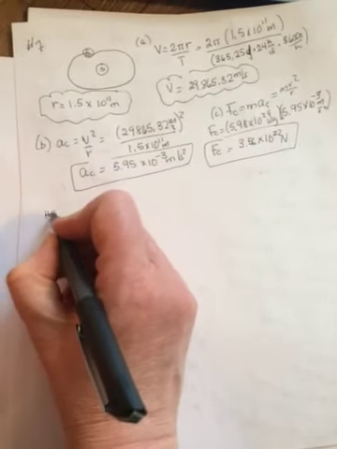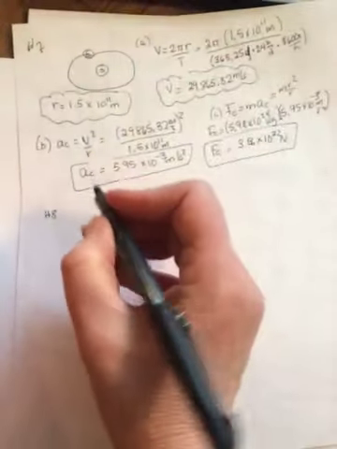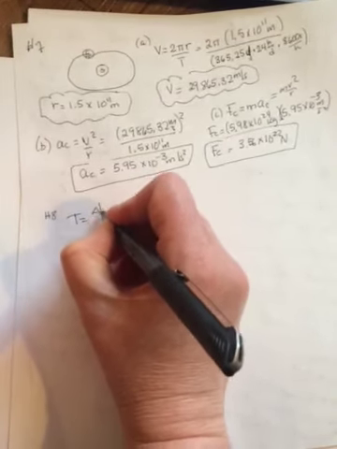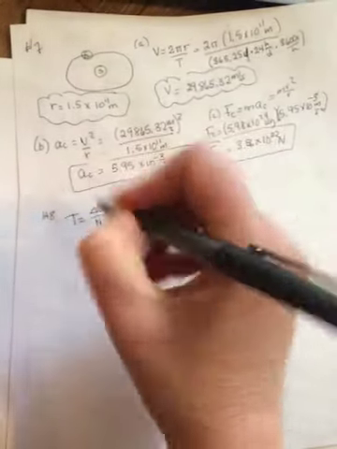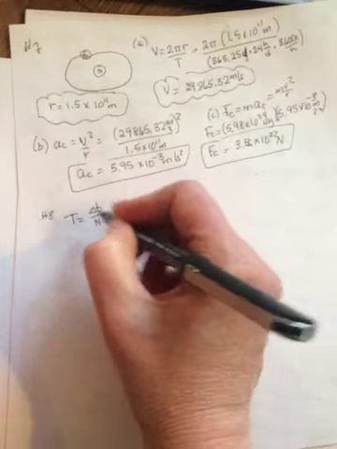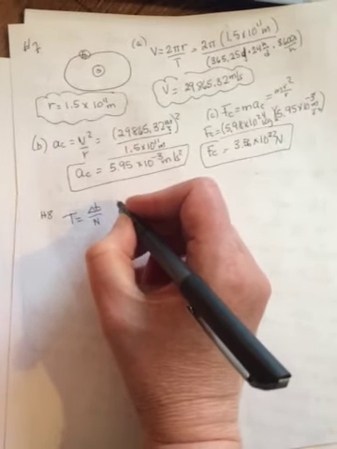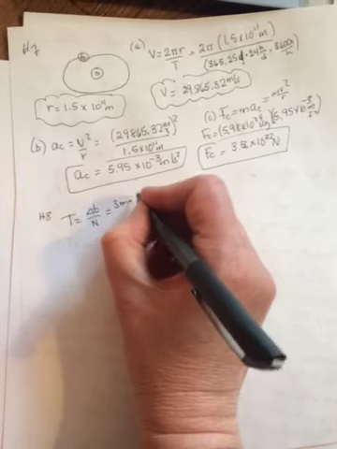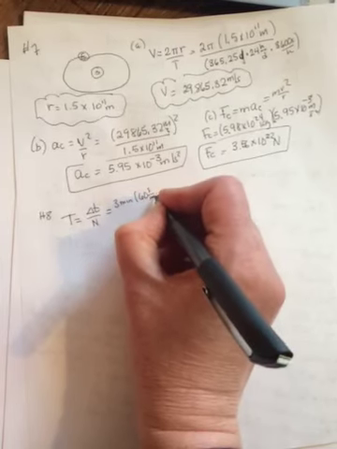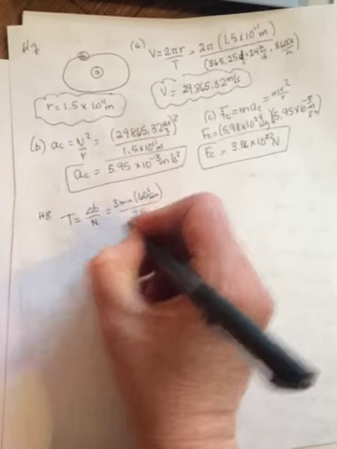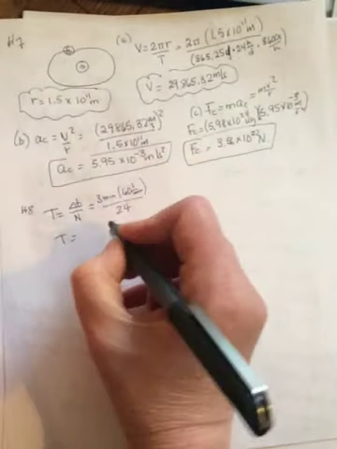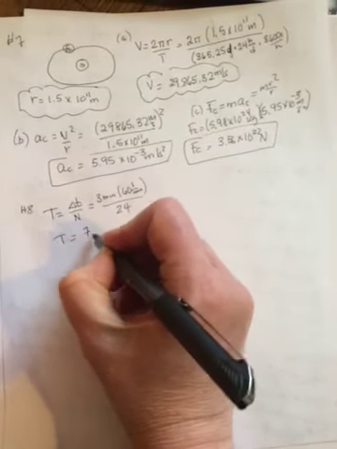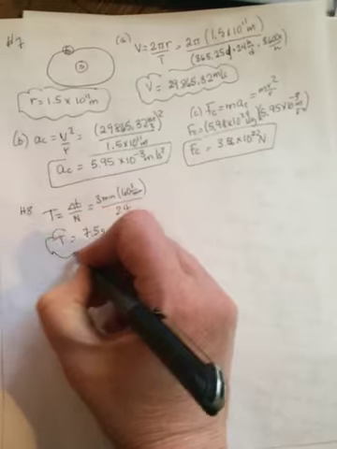Number 8 says a merry-go-round makes 24 revolutions in 3 minutes. So remember, period is equal to the total time divided by the number of things that are happening. So in this case, the number of revolutions. So 3 minutes times 60 seconds per minute divided by 24 is going to give us our period. And when you do this, on the top, 180 divided by 24 should be 7.5 seconds. Okay, so that's our period.